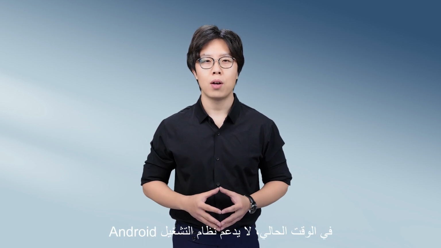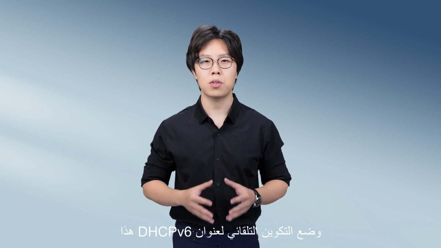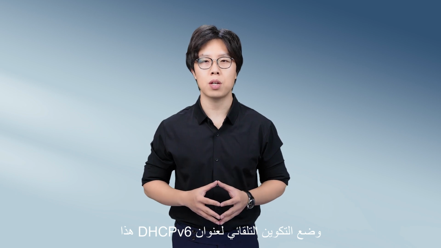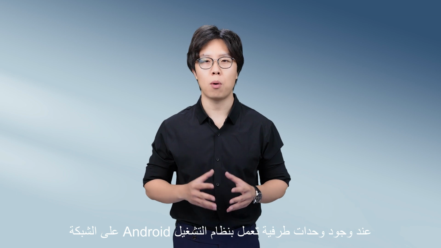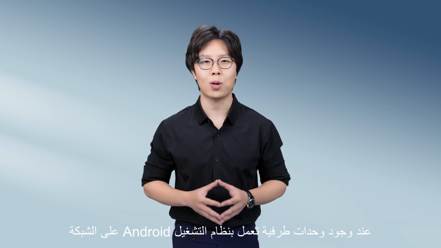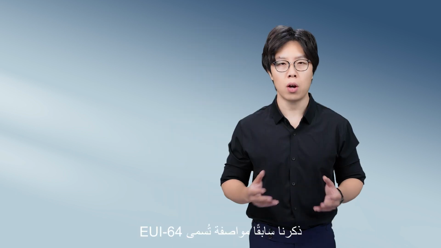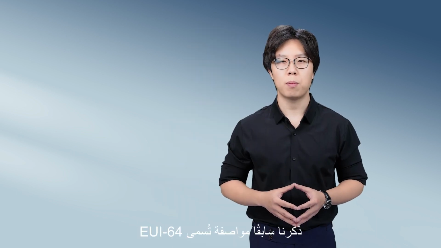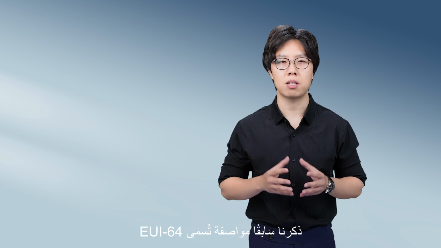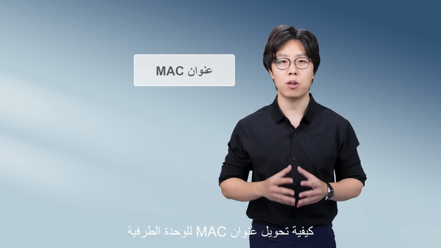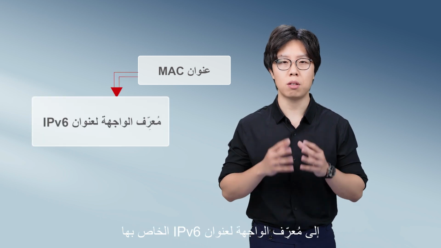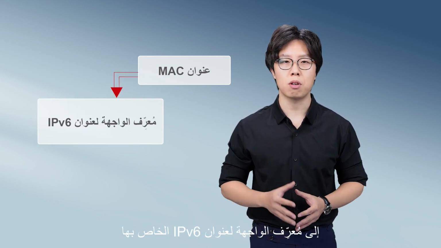For now, the Android operating system does not support this DHCPv6 address auto-configuration mode. When terminals with Android OS exist on the network, we need to use stateless address auto-configuration. Earlier, we mentioned a specification called EUI64. This specification describes how to convert the MAC address of a terminal into the interface ID of its IPv6 address.